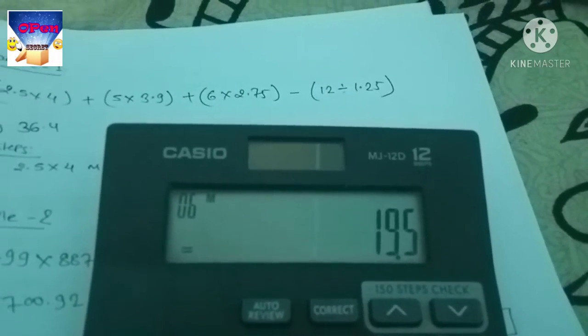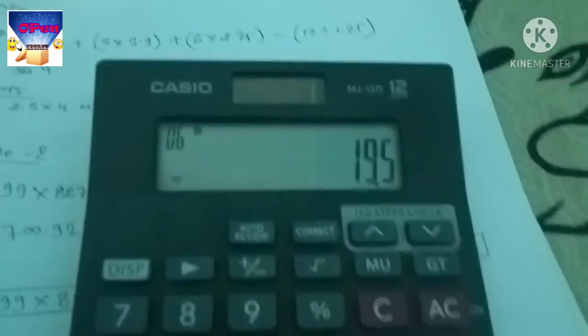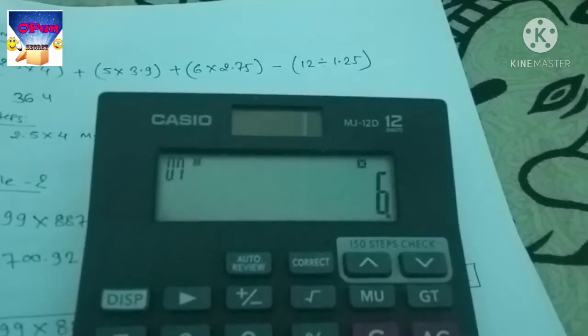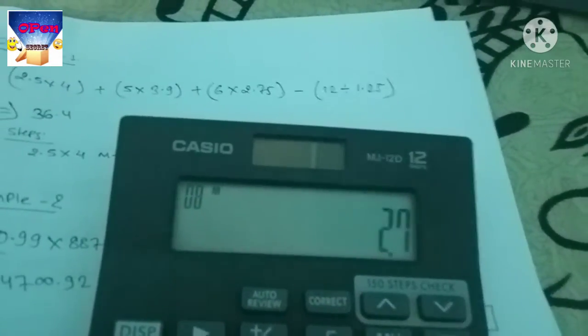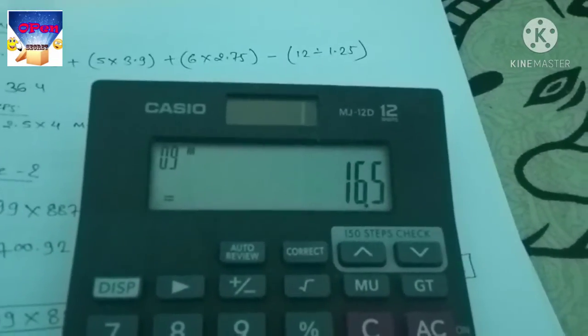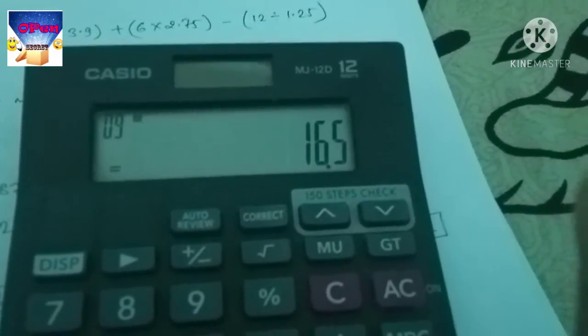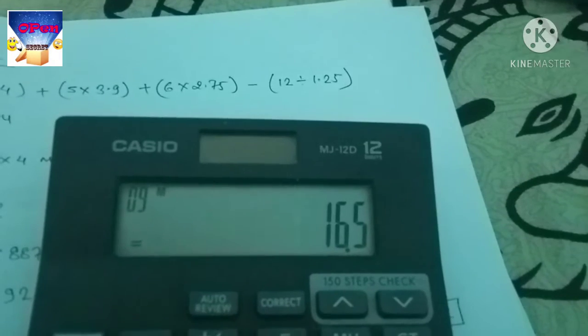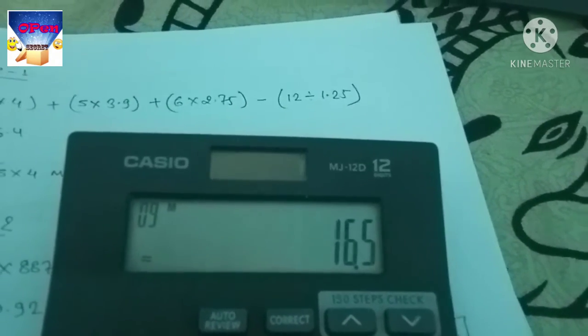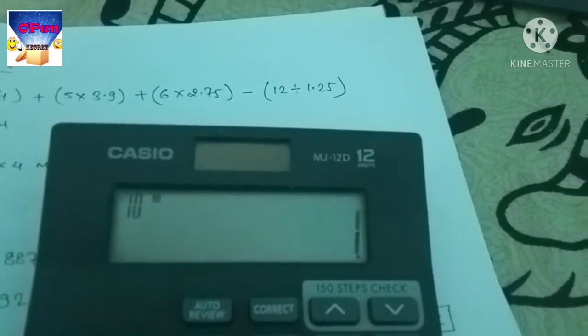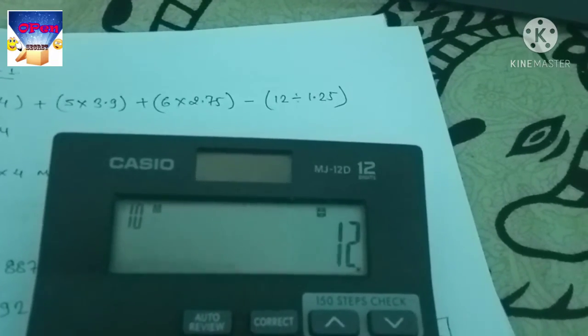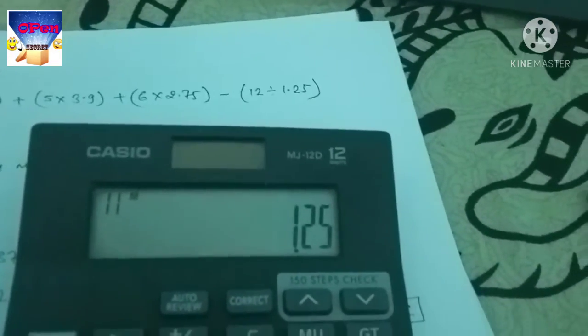Third is 6 multiplied by 2.75. Again M plus. Again this value will be saved in our memory. After that, the last one is 12 divided by 1.25.